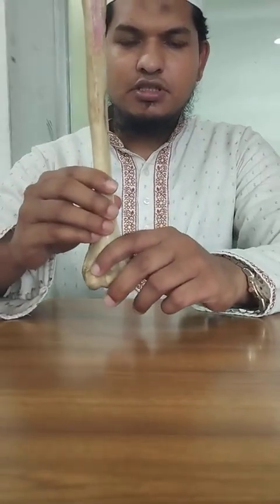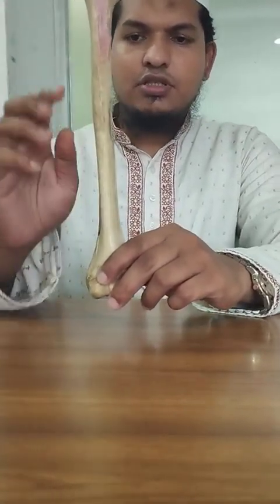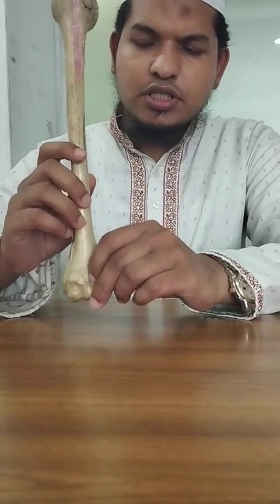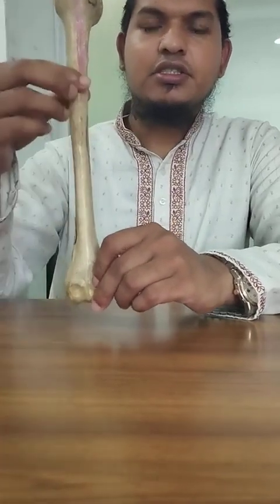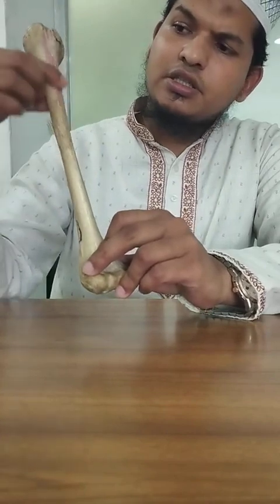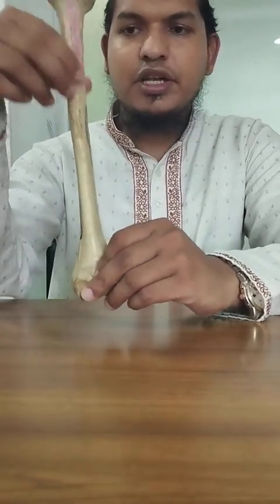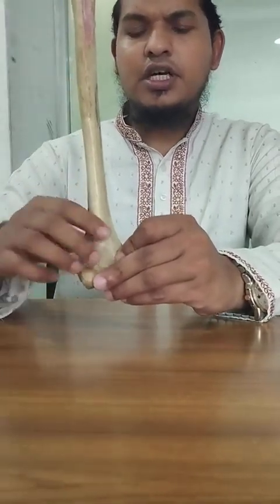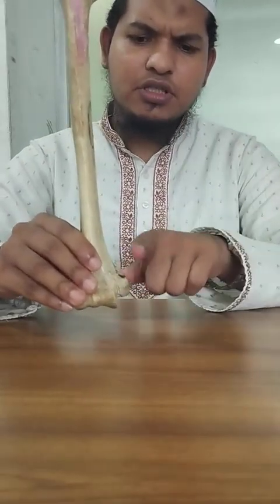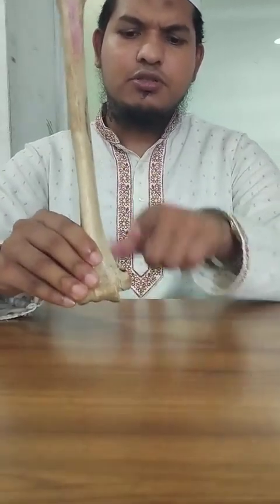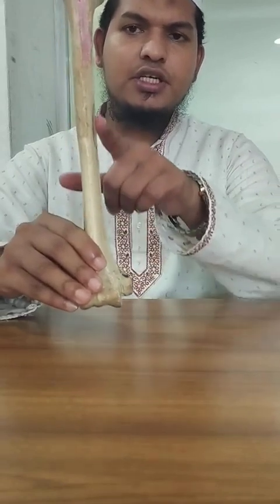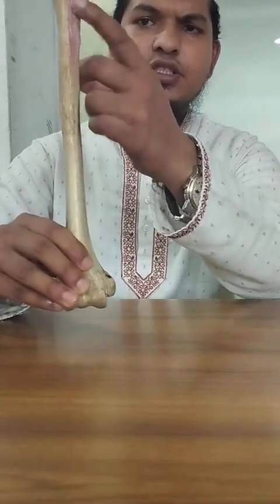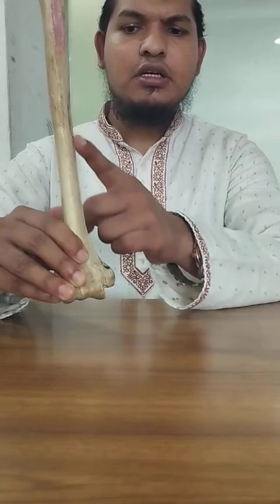This is the shaft, and the shaft bears an anterior border, lateral border, and medial border. Now the anterior border is rounded in the lower part and it extends up to the lateral lip of the bicipital groove. This is the extension of the anterior border. And now the medial border extends from the medial supracondylar ridge up to the medial lip of the bicipital groove. This is the tracing of the medial border.